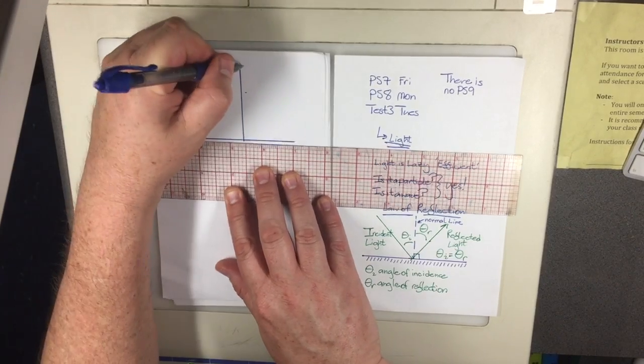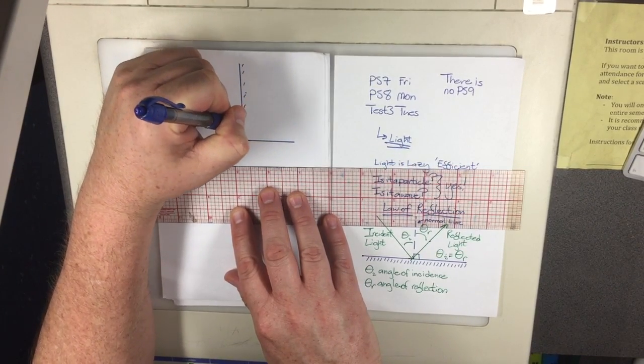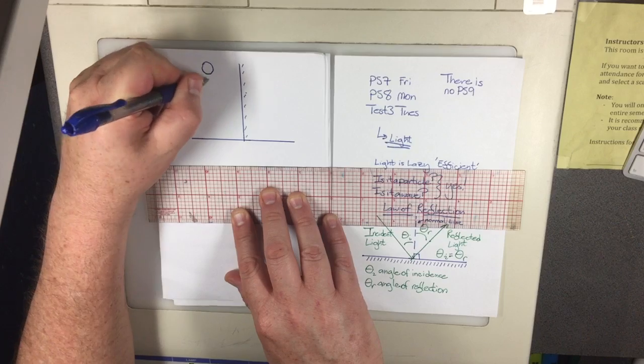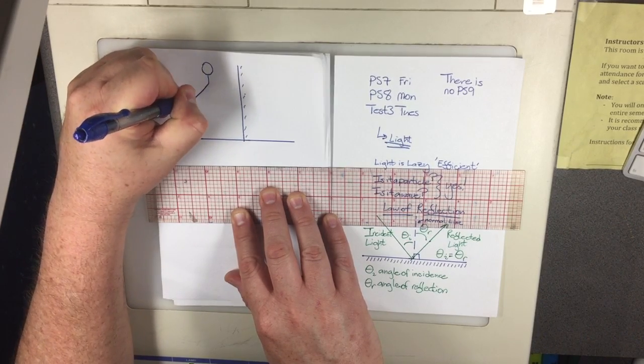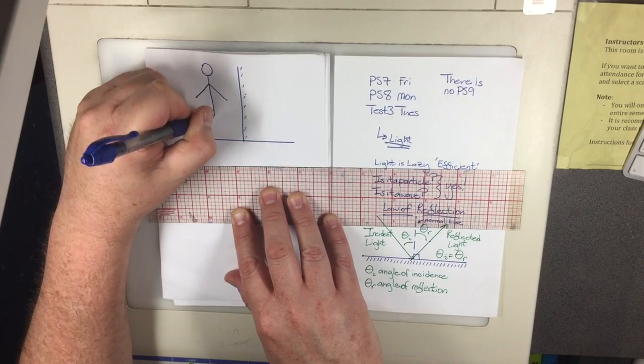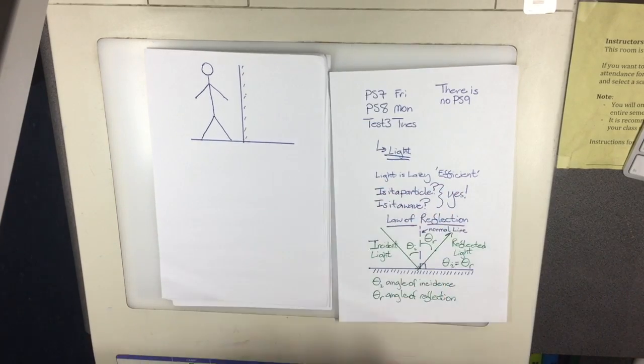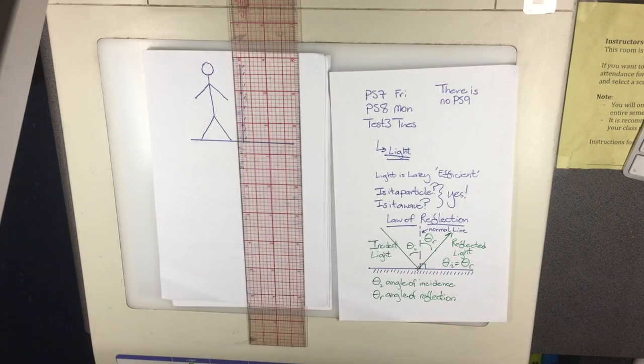So that's the ground, that's the mirror surface, and then my poorly constructed stick figure man is like this. And the question is, how high of a mirror do you need in order to see yourself? Like, what's the smallest mirror that you can have when placed in front of yourself that you will actually see your entire body?